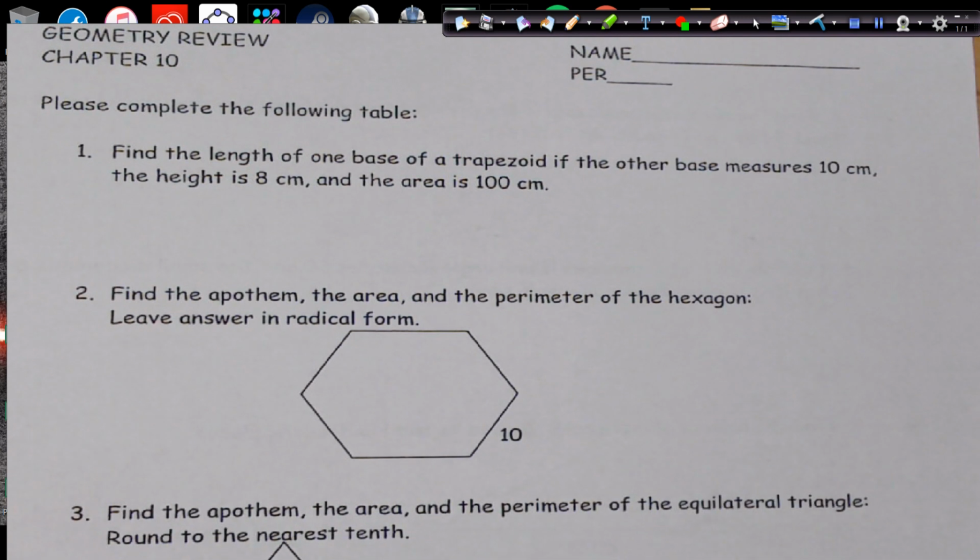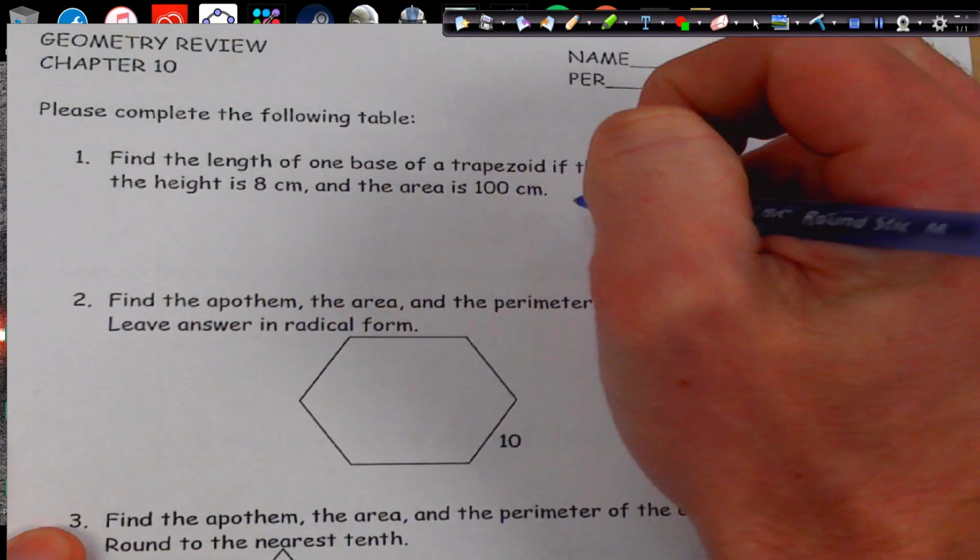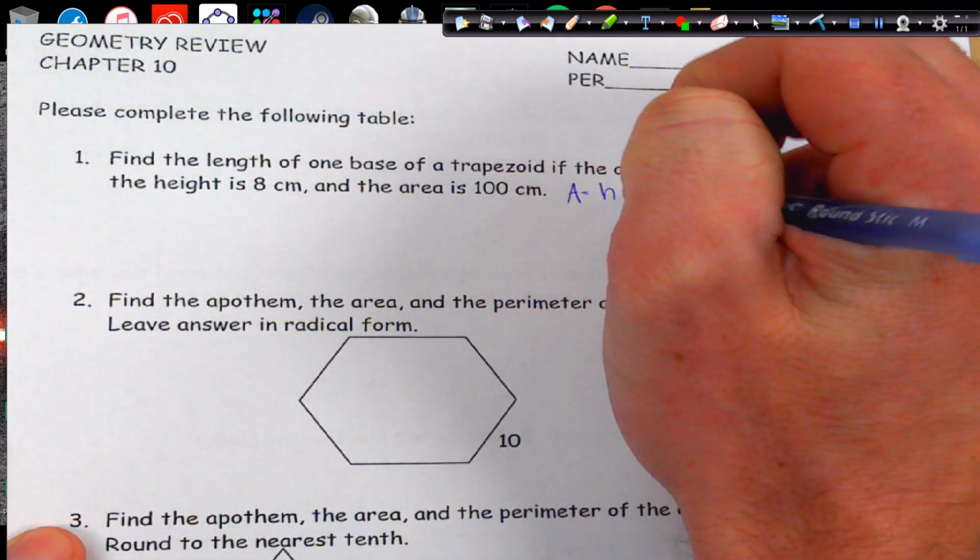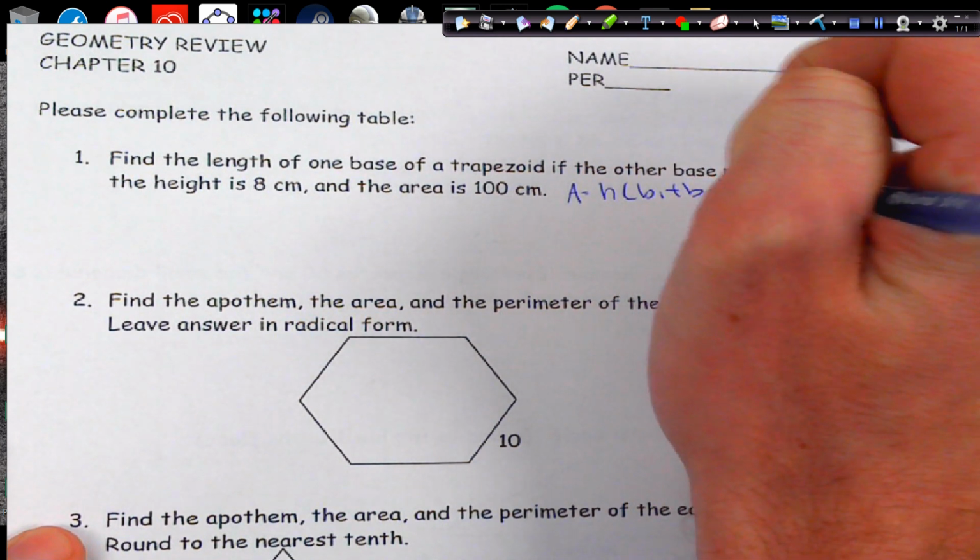Let's get to it. It says find the length of one base of a trapezoid if the other base measures 10 and the height is 8 and the area is 100. First step always is to write our formula out.